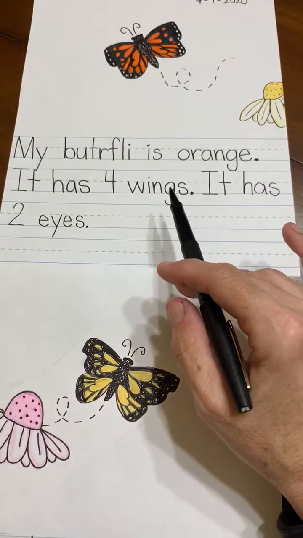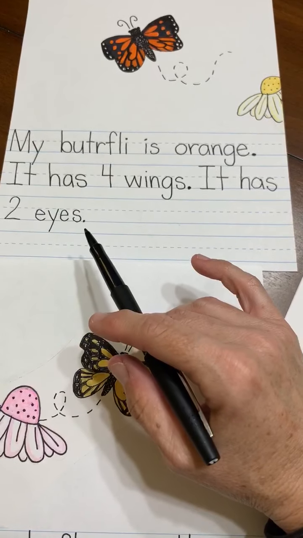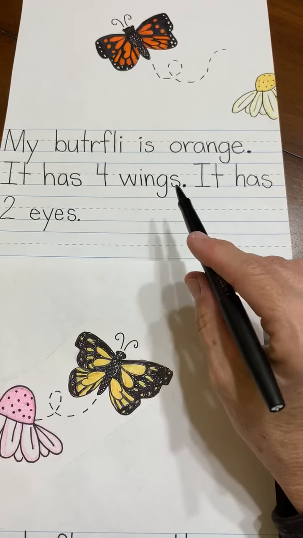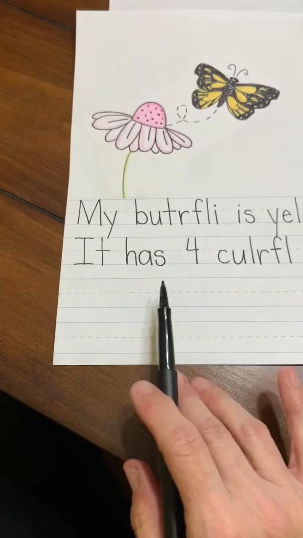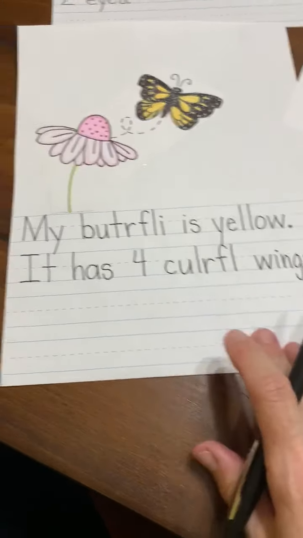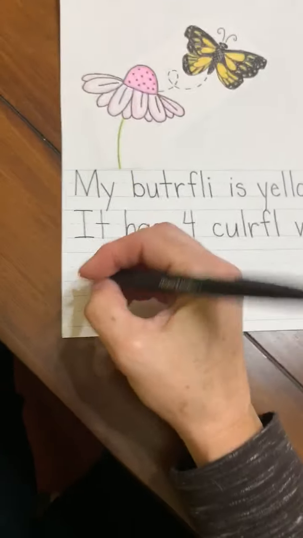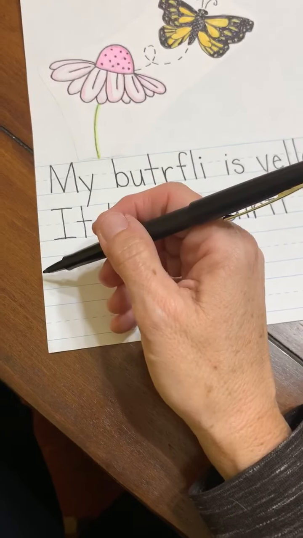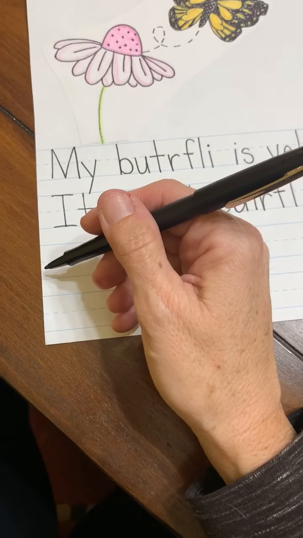It has 4 wings. It has 2 eyes. So we're going to get rid of the sentence and link it with the word and. It has 4 colorful wings and, so it's not repeating, we're going to write, and a lot of students think every time you come down to the left, it starts with a capital.